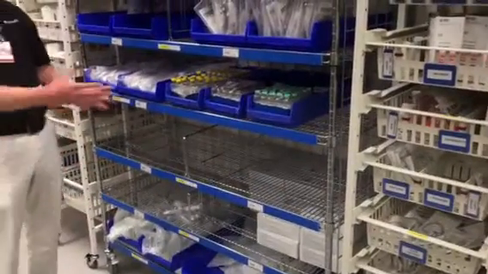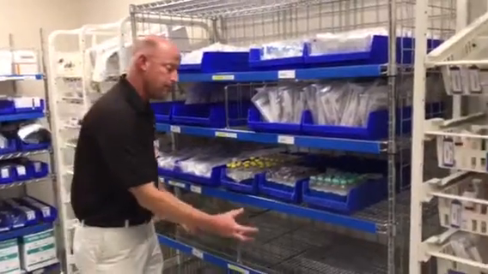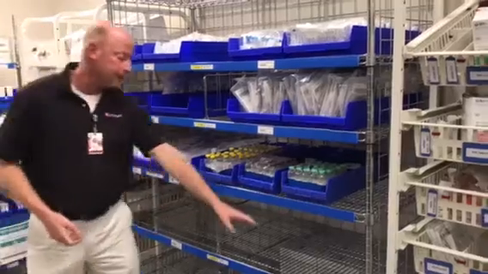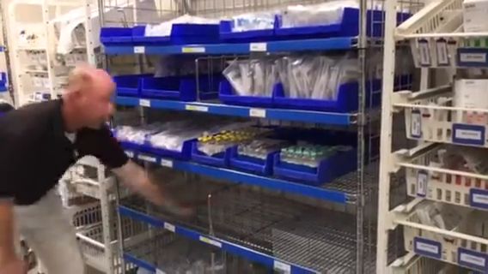The problem with this scenario is that it becomes very tempting to start to pull from both sides when you're in a hurry. It's also really tempting to pull from the safety stock side if it becomes too hard for you to reach in the back.